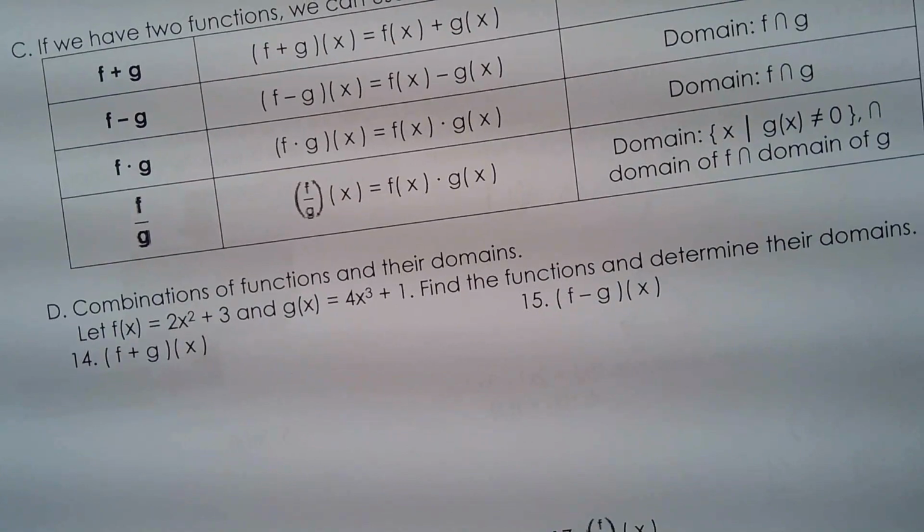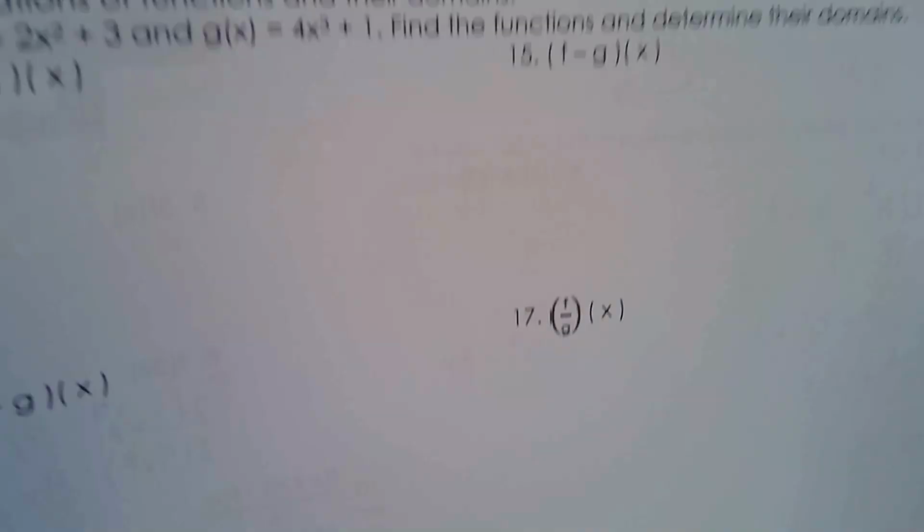Okay, so I'm just saving you time. If you have questions about it later and you really want to know, then you can tell me and we'll figure it out.